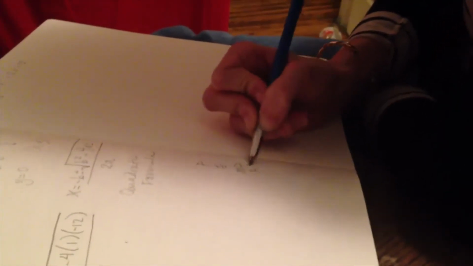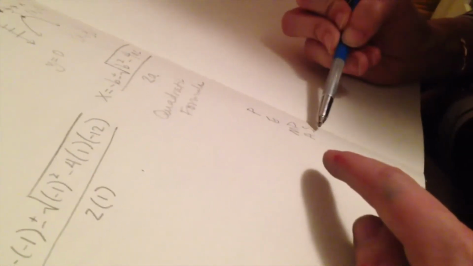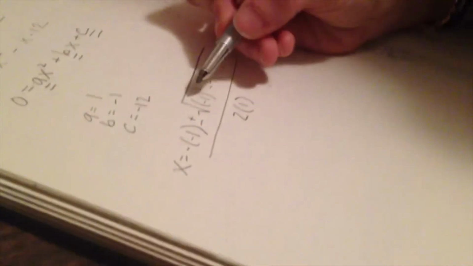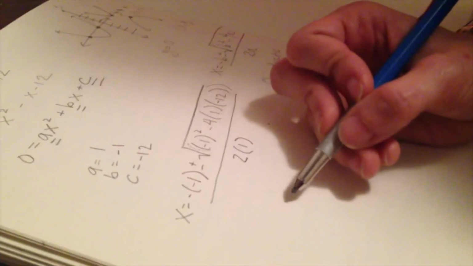Now we do order of operations. Order of operations is PEMDAS: parentheses, exponent, multiplication, division, addition, subtraction. So that's the order that we have to go in. We have to simplify this in the right order. There are always implied parentheses inside of a radical, just so you know. So this we can go ahead and do now.